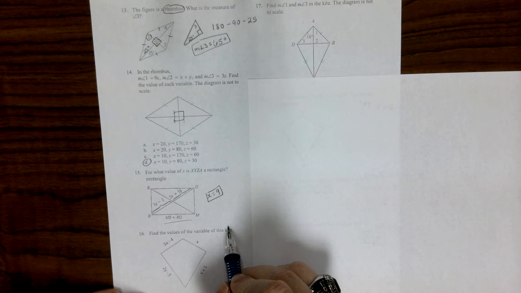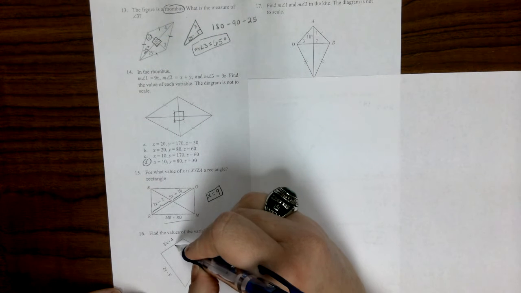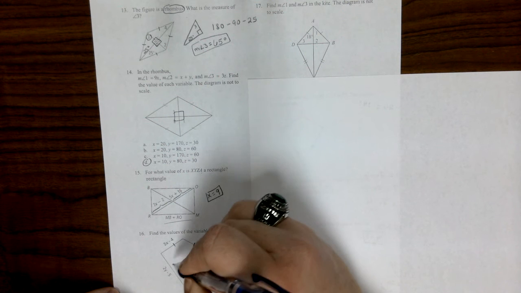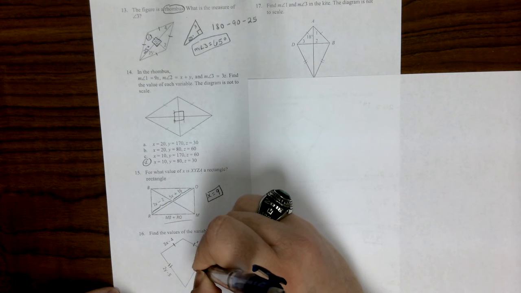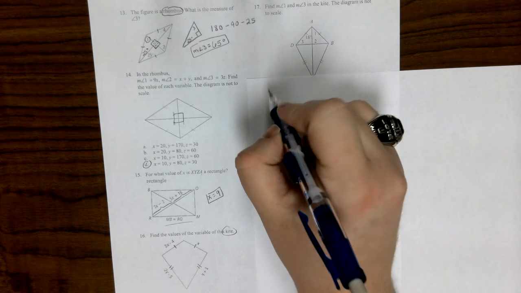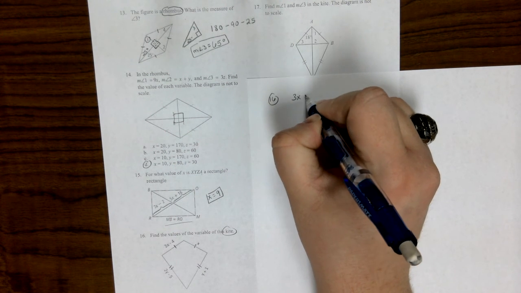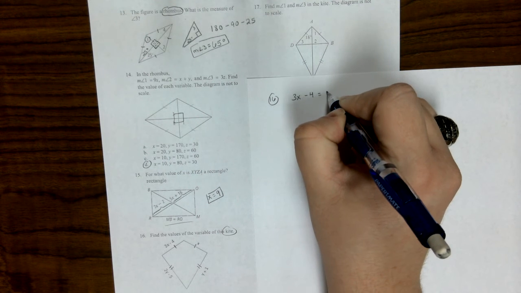All right. Number 16, we have a kite. So remember, a kite basically is like this. The two short sides are the same, and the two longer sides are the same. So I'm going to start with my short sides. We're going to set 3x minus 4 equal to x.